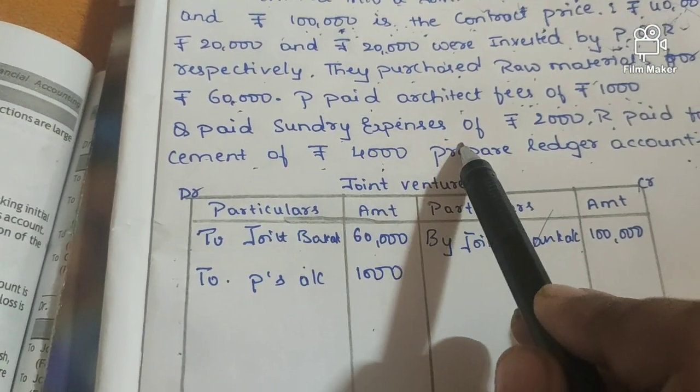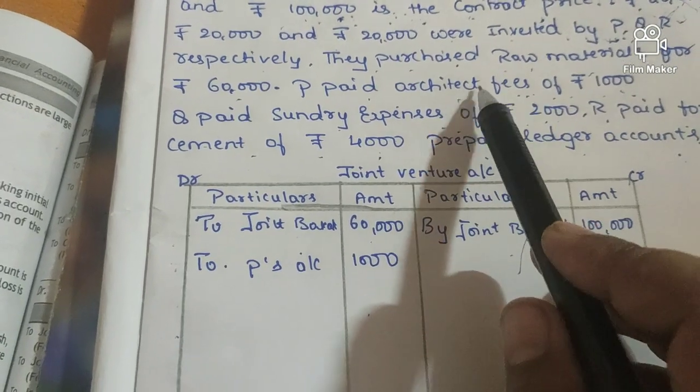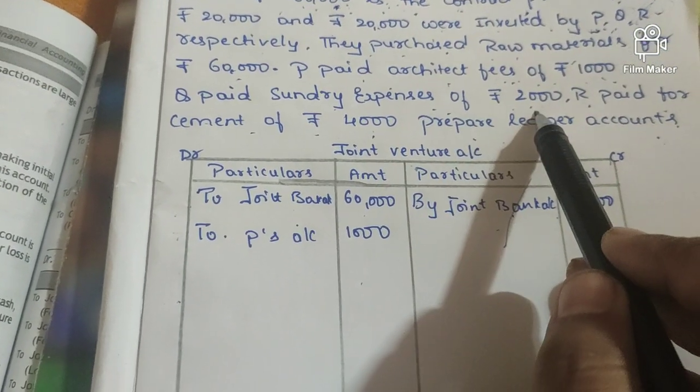Q paid sundry expenses of rupees 2,000. Same as before: here P paid architect fees, and here Q is paying sundry expenses.